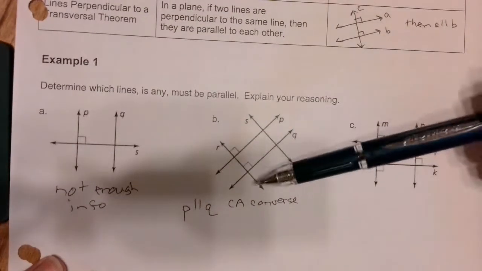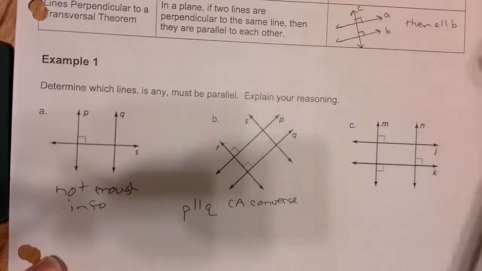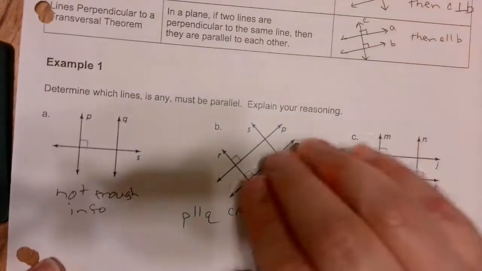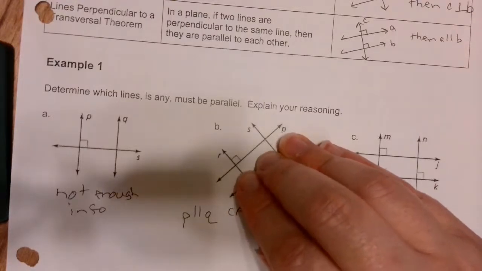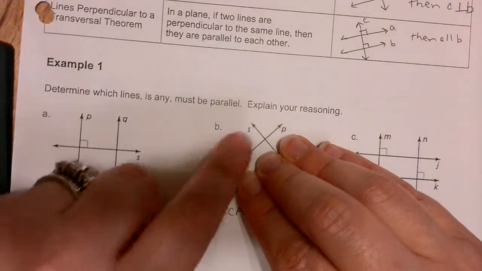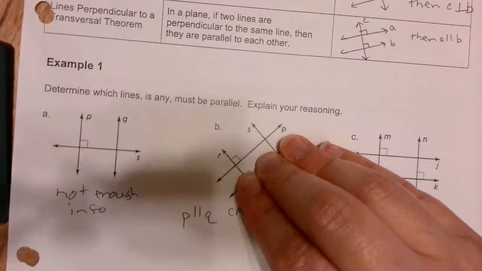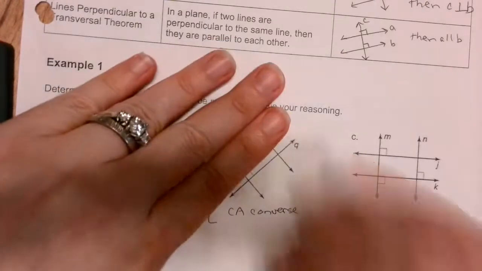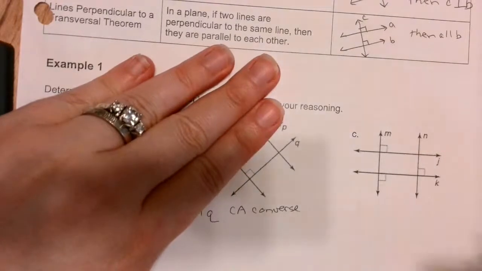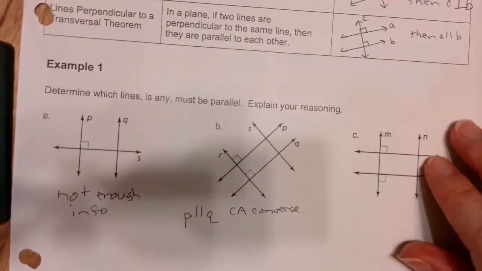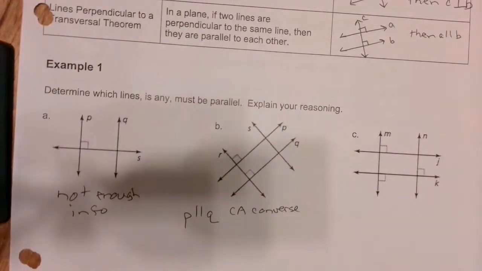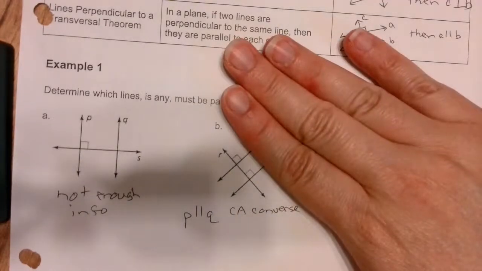What about R and S? All right, there is R and S with one transversal. We know this one's 90 degrees, but we don't know anything about those angles up there. If we look at the other side, here's our transversal. We know this one's 90, but we know nothing about those. We can't tell anything about R and S. Only P and Q because of the corresponding angles.